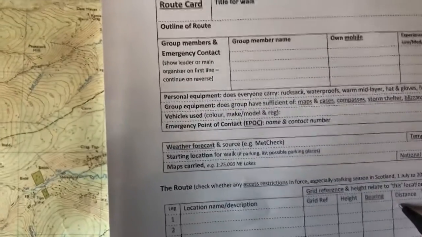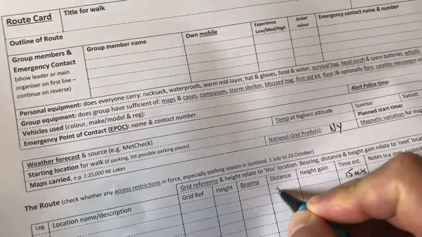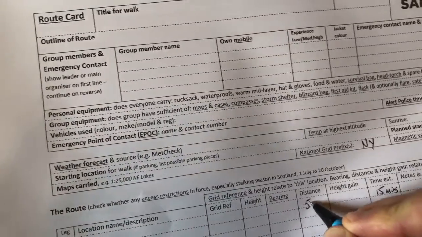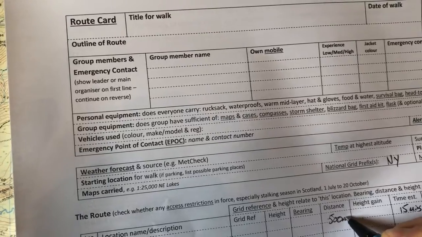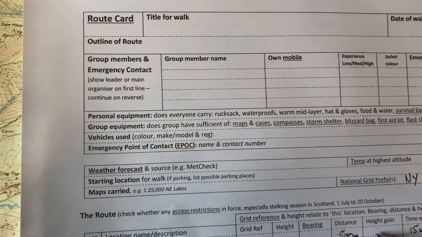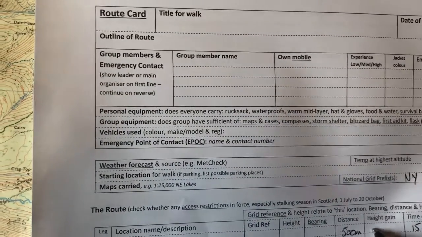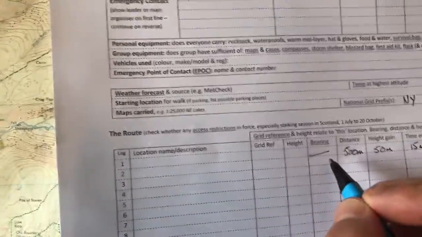Distance, we said, was 500 metres. Height gain, we said it was 5 contour lines, didn't we? So that's 50 metres, because each contour line is 10. Don't worry about the bearing.